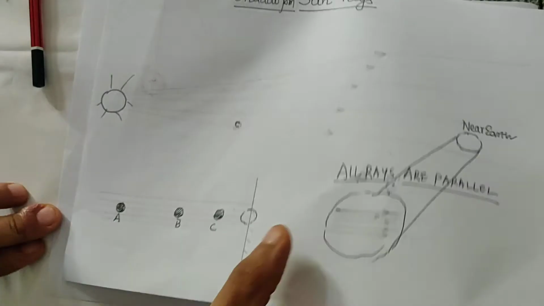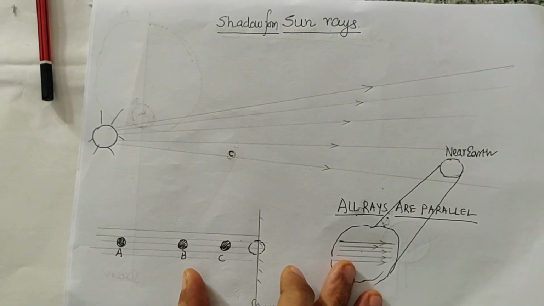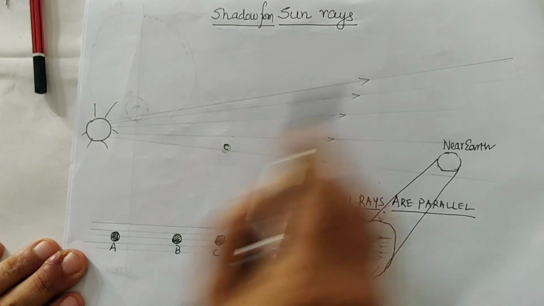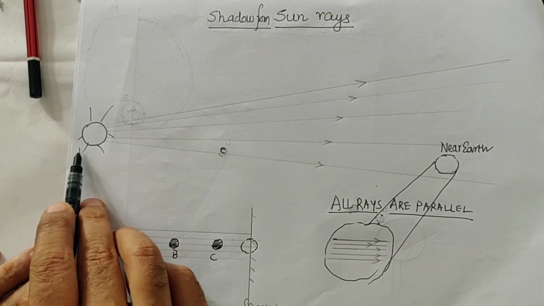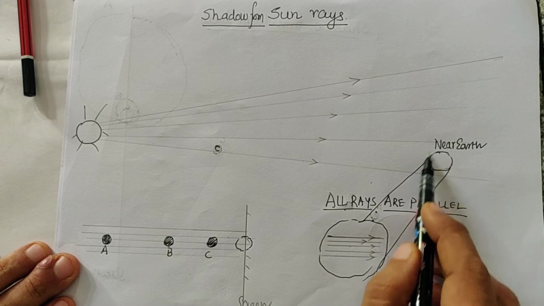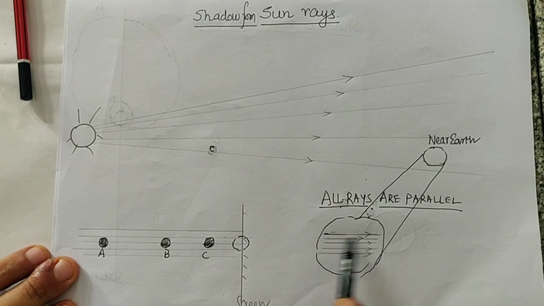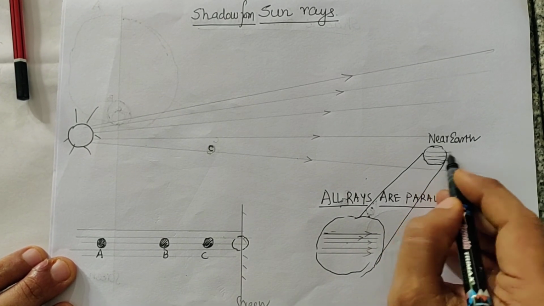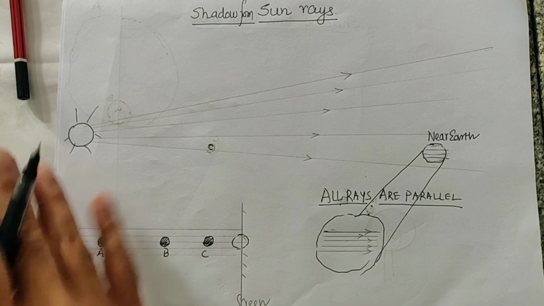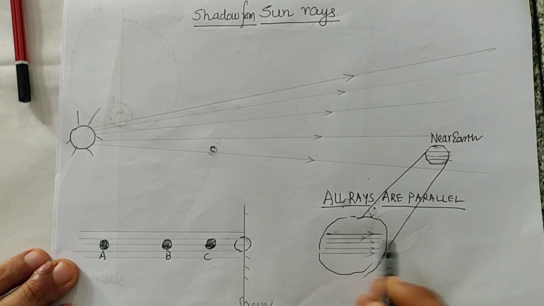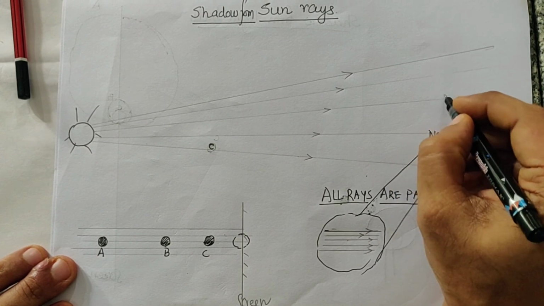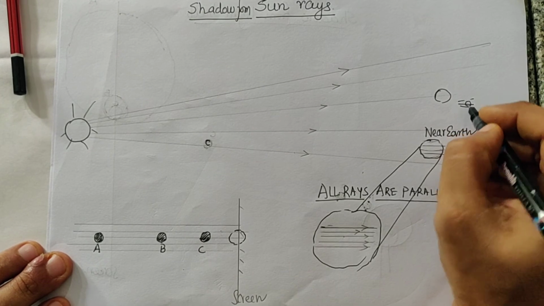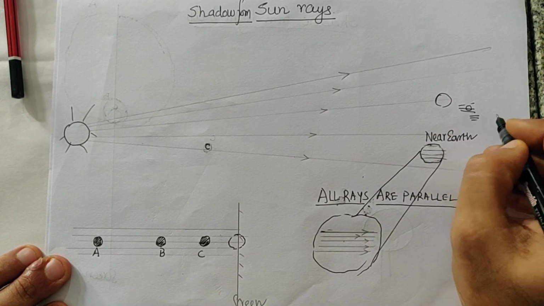Now, in contrast with this, when you imagine the sun is really far away. So though the sun rays are diverging, the distance is so far away that near Earth, there are so many rays coming out, and they are more or less parallel, right? As the distance increases, it's like zooming into this ray, and you will find that as you zoom in, eventually all these rays will become parallel.